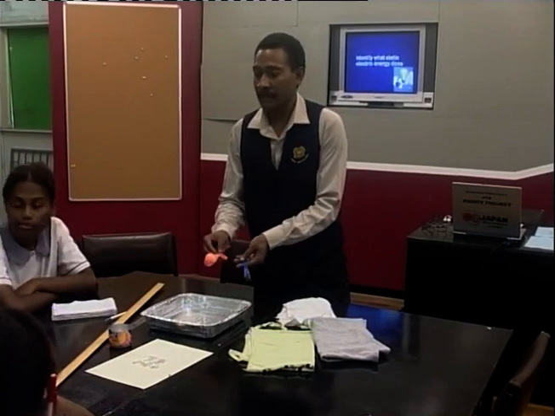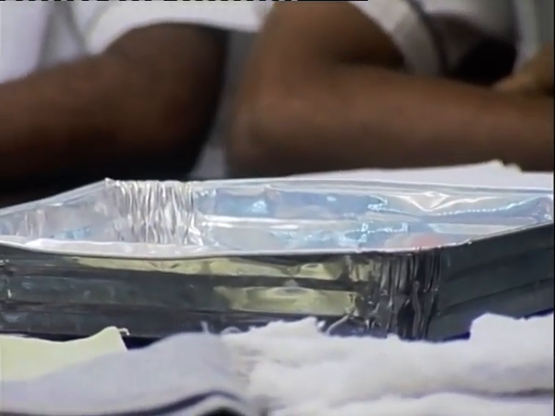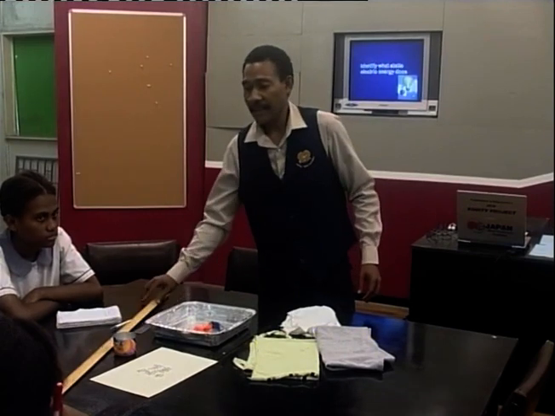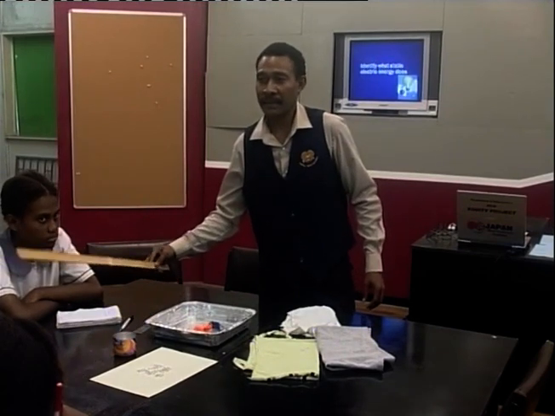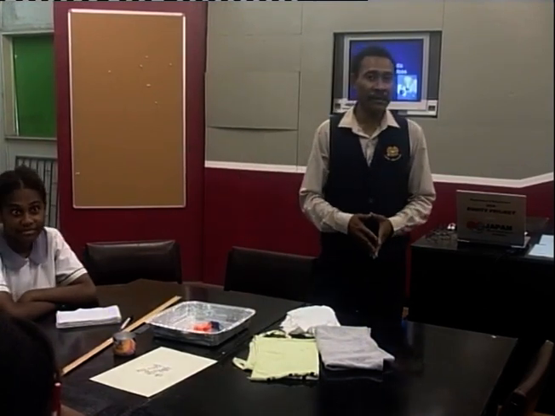You have two balloons, a 30 centimeter ruler, and a 1 meter ruler. Check to see that you have all those things.